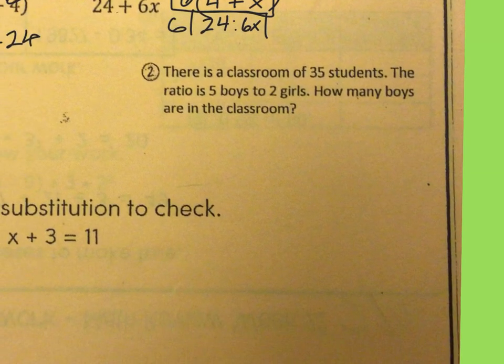Okay, let's look at number 2. There is a classroom of 35 students. The ratio is 5 boys to 2 girls. How many boys are in the classroom? So this is a total right here. This 35, it isn't boys, it isn't girls, it's total students. So that lets me know that I can use a tape diagram if I want to.